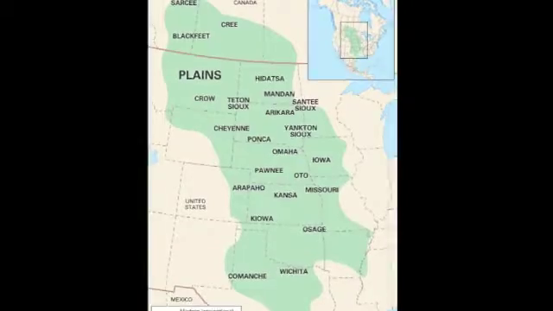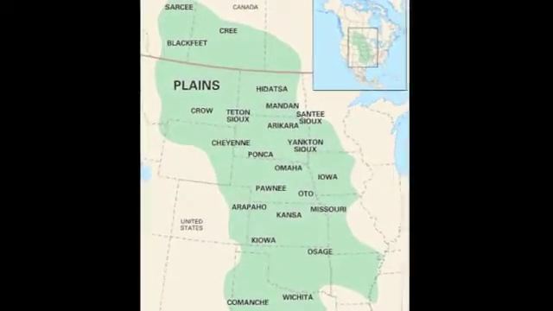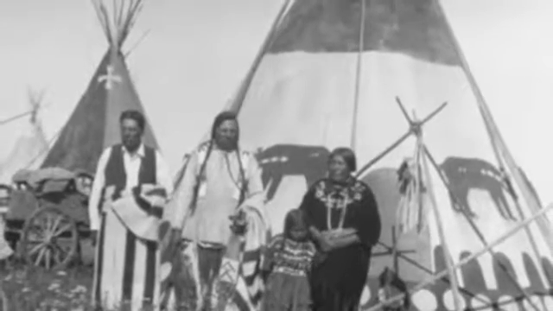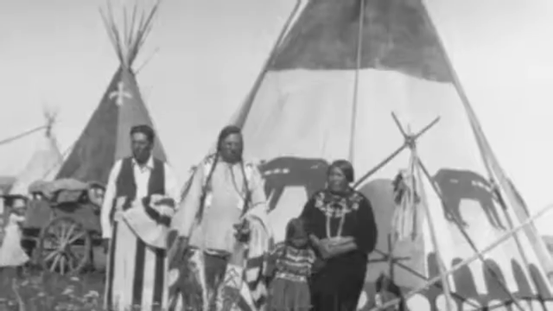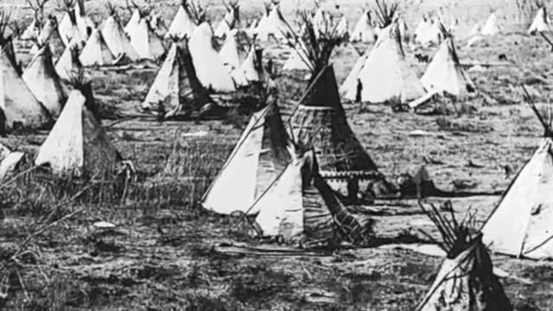Moving a little bit west, we have the Great Plains societies. These groups tended to be nomadic hunters, living off the buffalo, following the buffalo, and picking up whatever fruits and vegetables they could find along the way. These are probably some of the more famous groups: the Arapaho, the Cheyenne, the Apache, the Sioux, a few others.